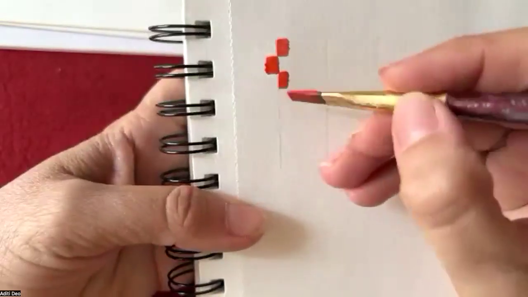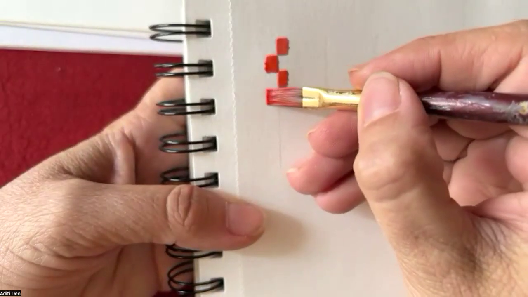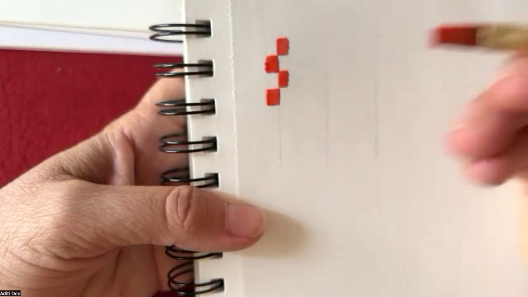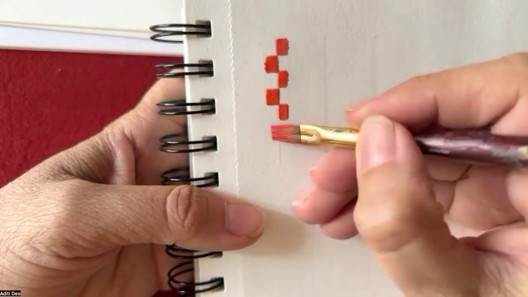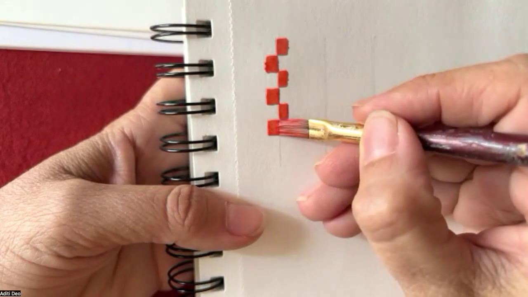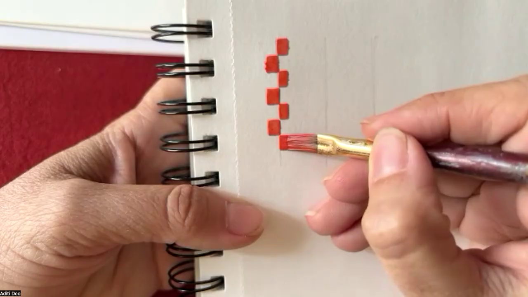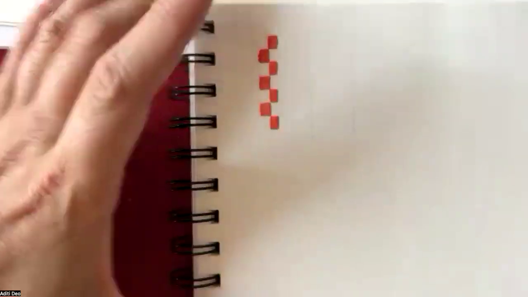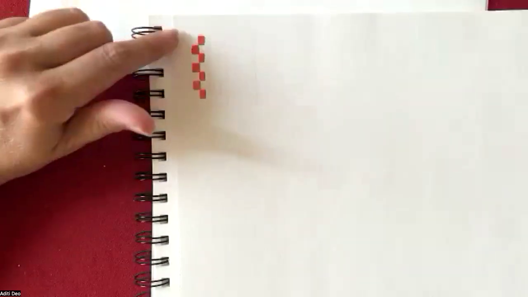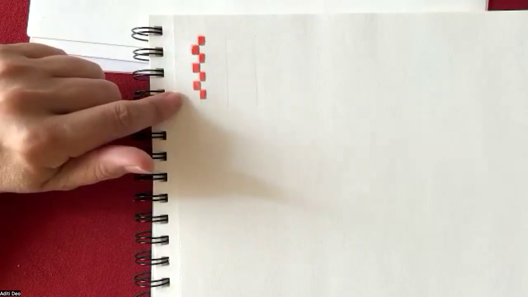So this gives us a pen width. Now I have got 4 pen widths, 5 pen widths, 6, 7, and so on. I can keep making this scale all over the page on the left hand side, and this will give me a scale measure.